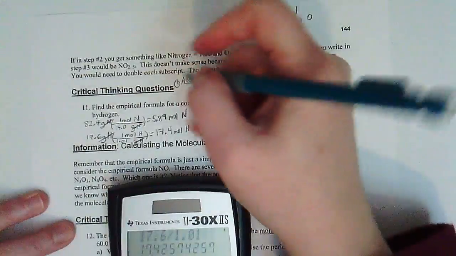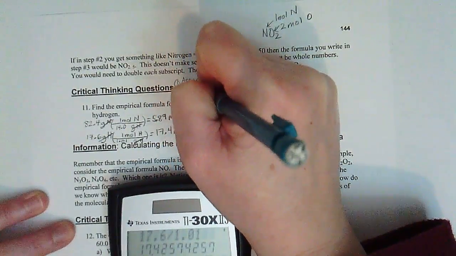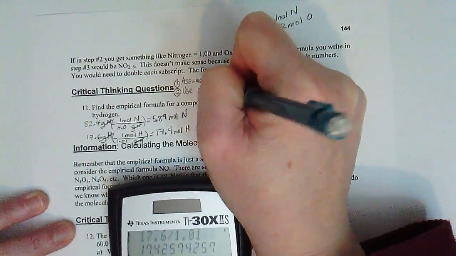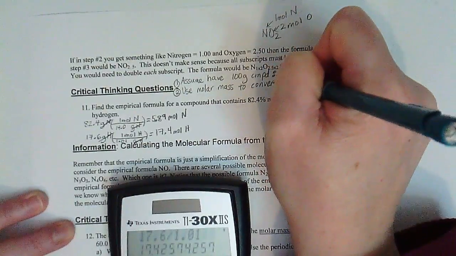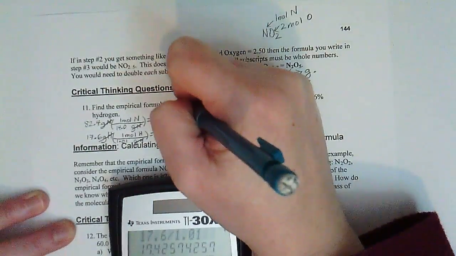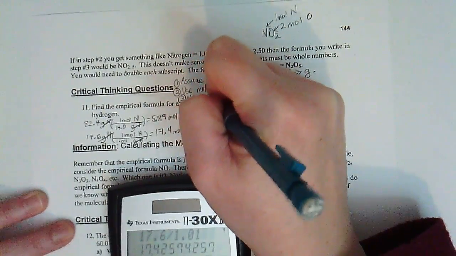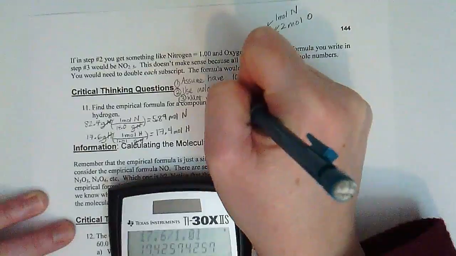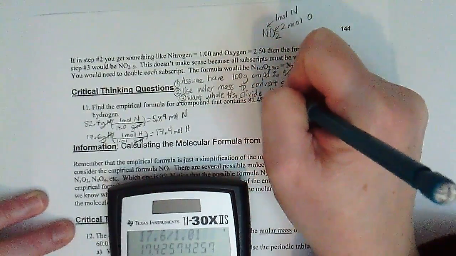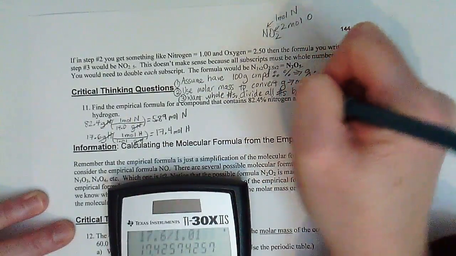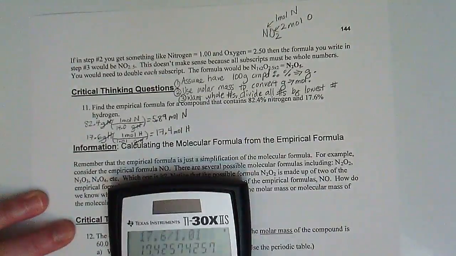And so our step number 2 was we're going to use molar mass to convert grams to moles. Step number 3, we want whole numbers. So our trick is going to be we're going to divide all the numbers by the lowest number. And our lowest number is the 5.89.